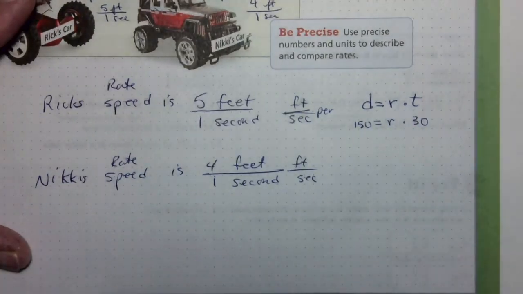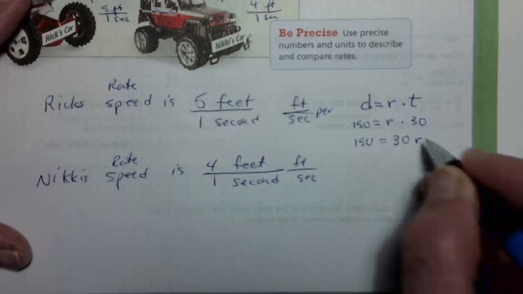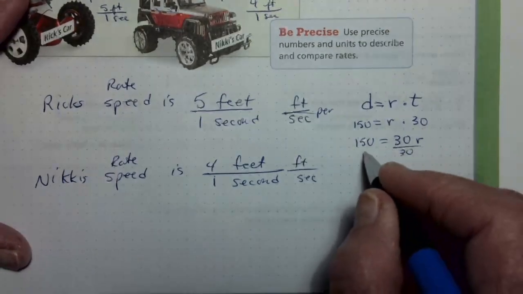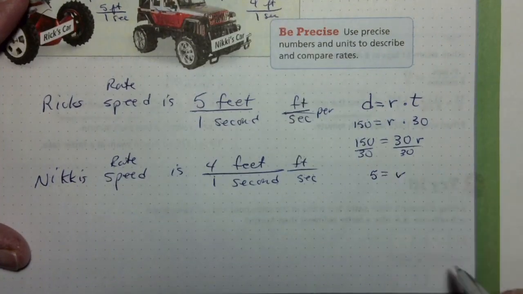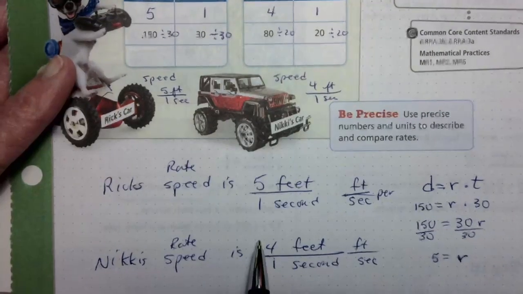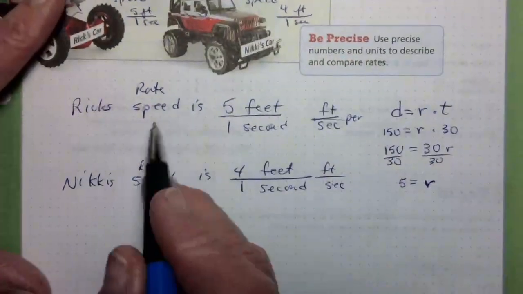There's an equation. And if I was to put that 30 in front of the R like that, now we know that we're supposed to divide both sides by 30. And when we do that, we get 5 is equal to R. Isn't that what we got right here? 5 was equal to R. Right here. There's where we got the 5. And it was the rate.